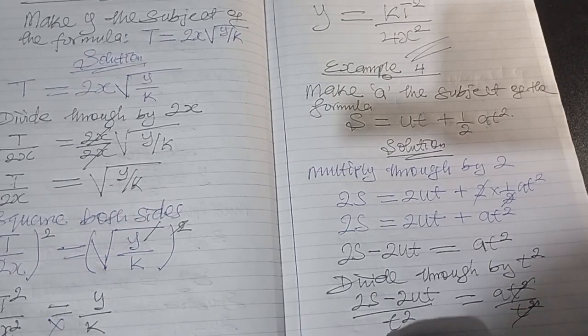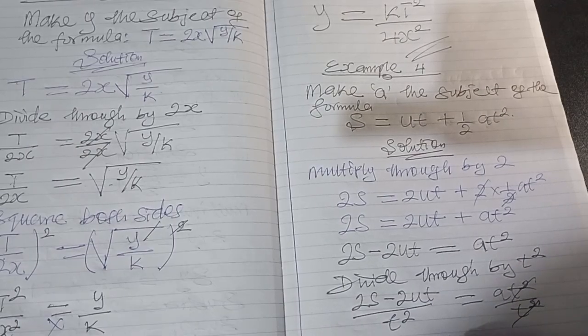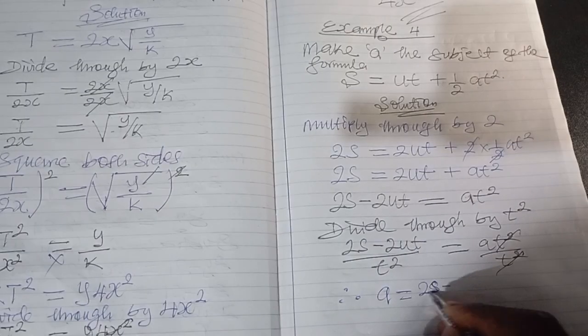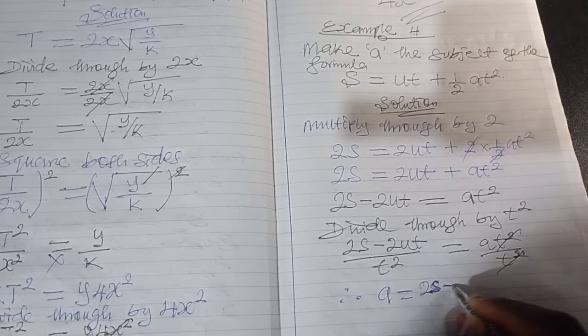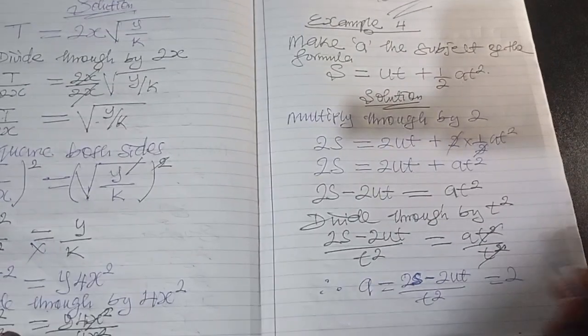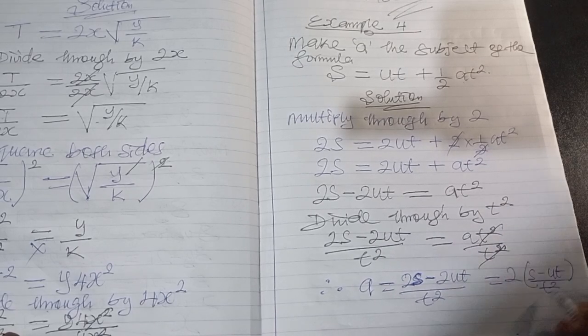We now have, therefore, a is equals to 2s minus 2ut over t squared. This is same as 2 bracket s minus ut all divided by t raised to power 2.